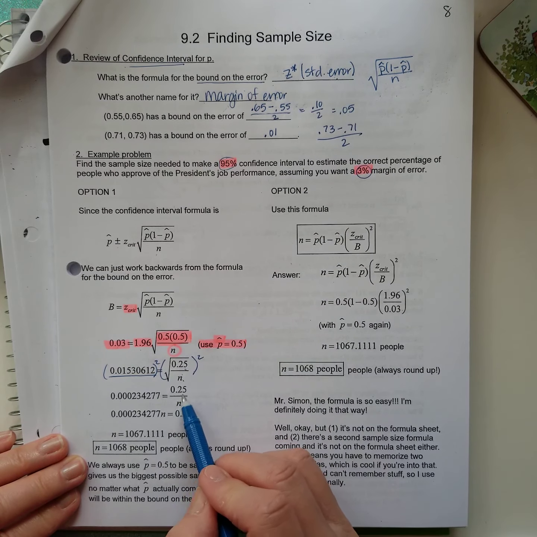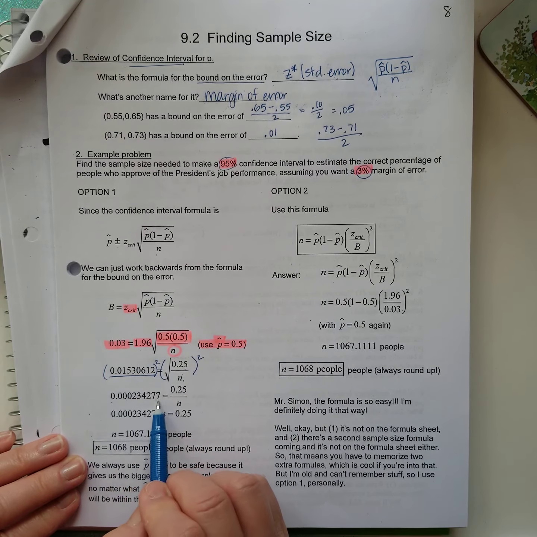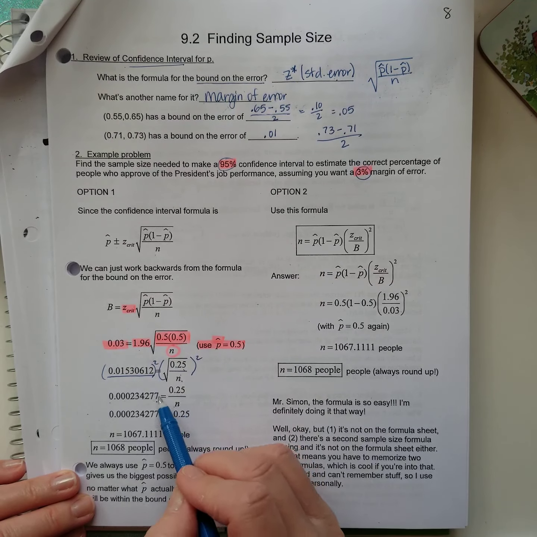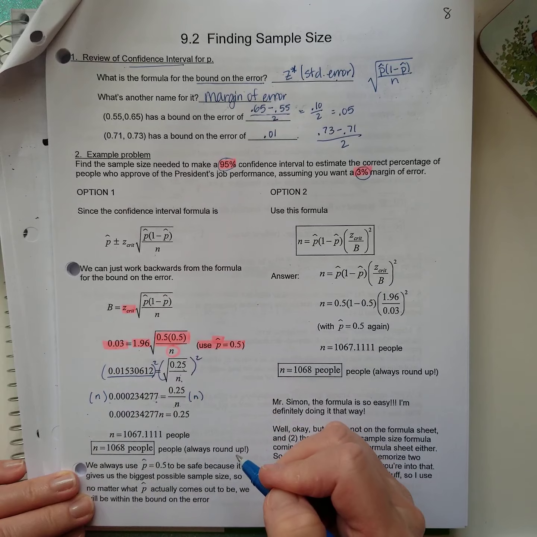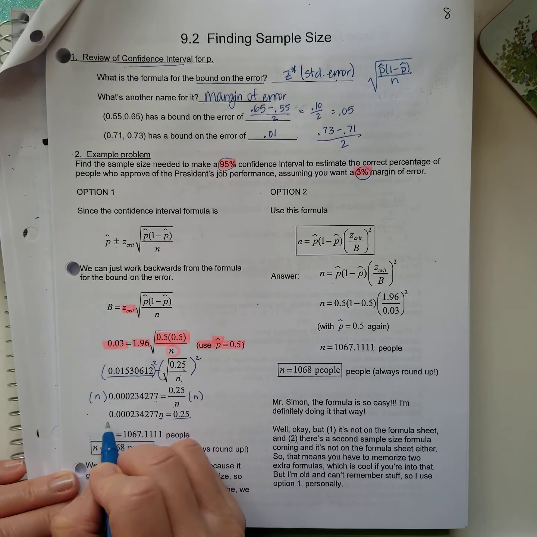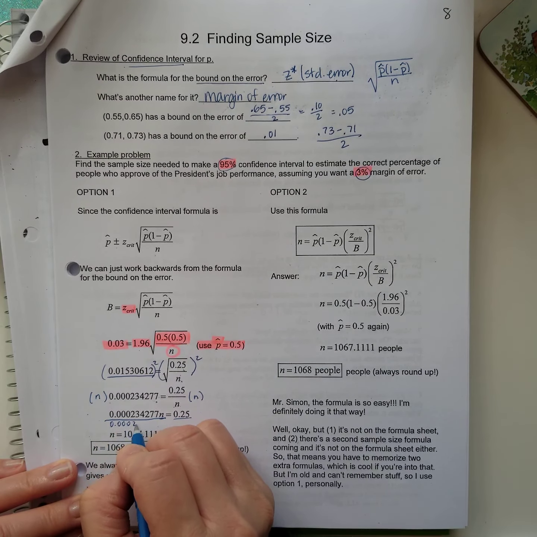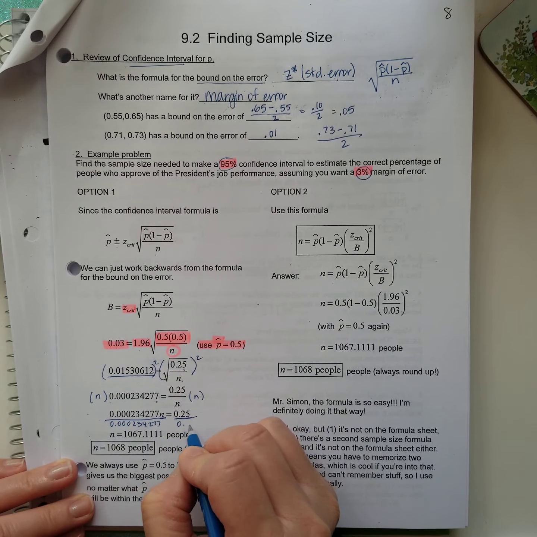That leaves 0.25 over n equals this number squared, which is this. Then to isolate n, we multiply both sides of the equation by n, and that's going to give us 0.025. Now to isolate n, we divide both sides by this, and you take this and divide that by the same amount.